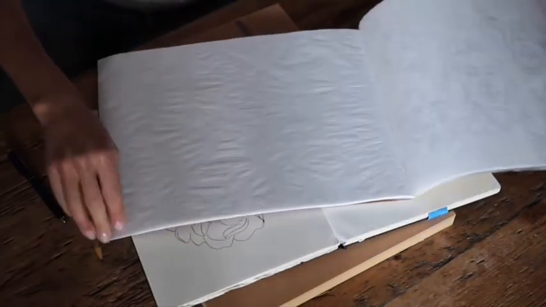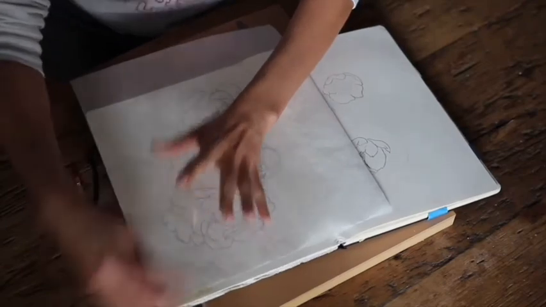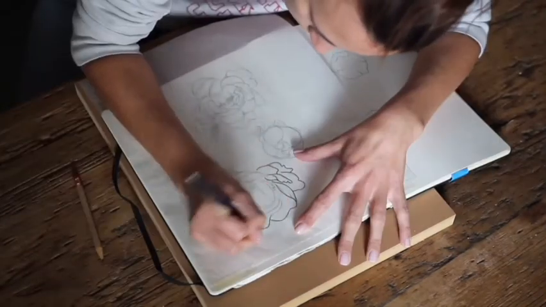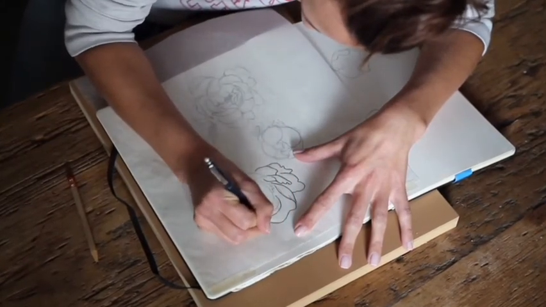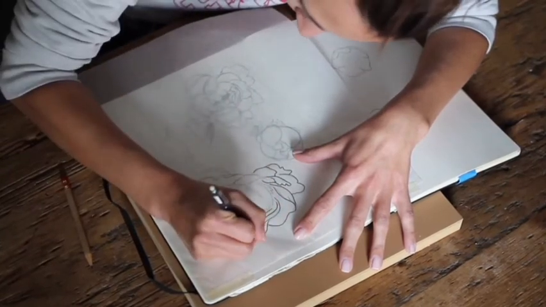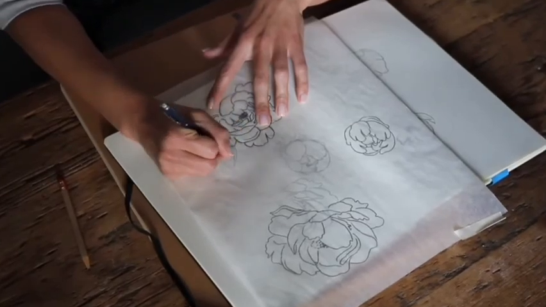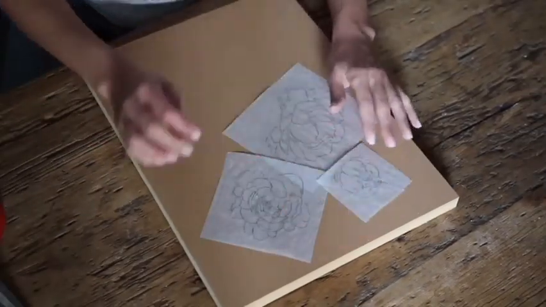So once you have the image that you want to work with, you have to figure out a way to transfer it onto your block. There are a couple of ways to do that, and I'm just using a tracing paper method where I tape my tracing paper down and trace right on top of my drawing. Basically what you're doing is making your own carbon paper so that when you flip your image back onto your block, you can trace and the pencil will transfer onto your block.